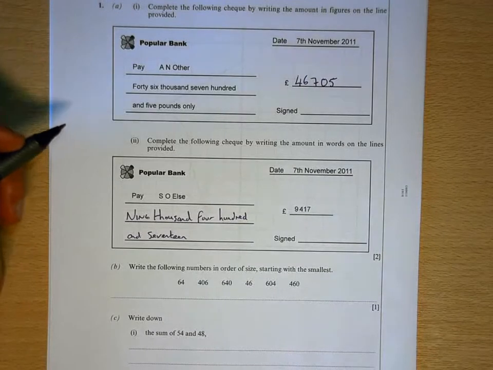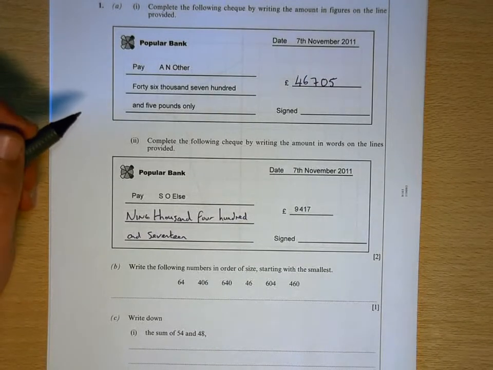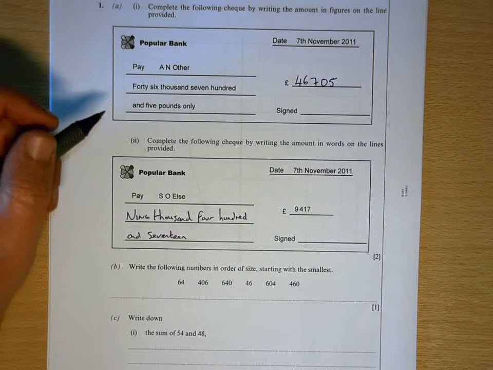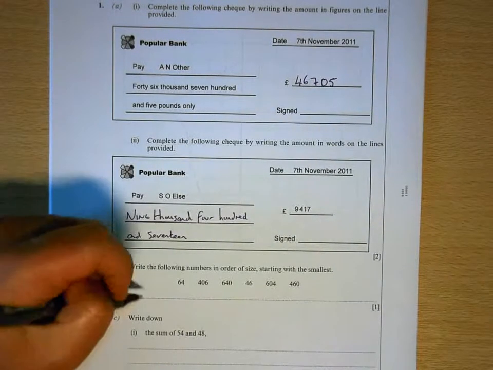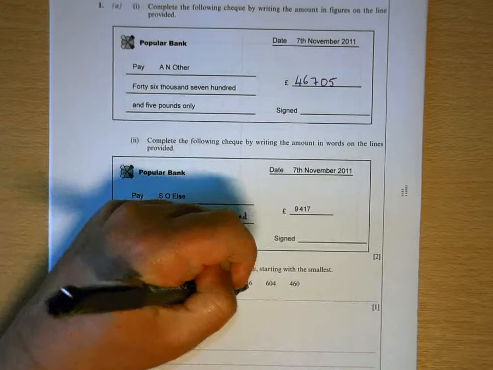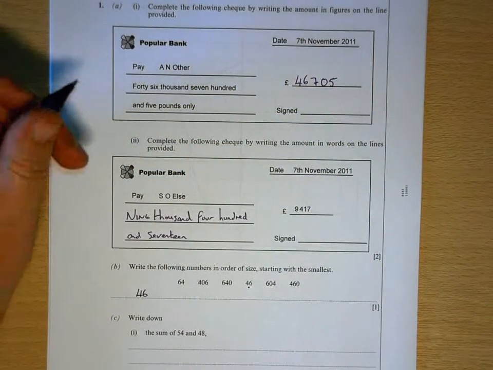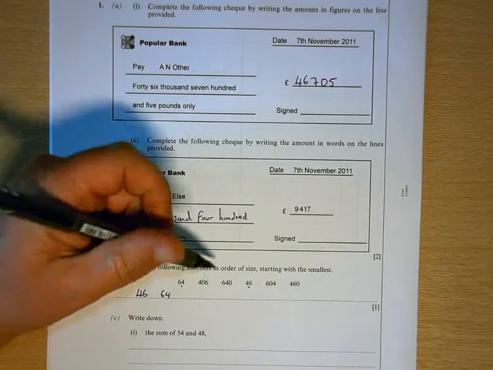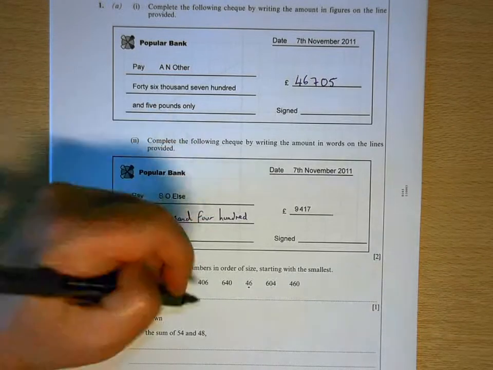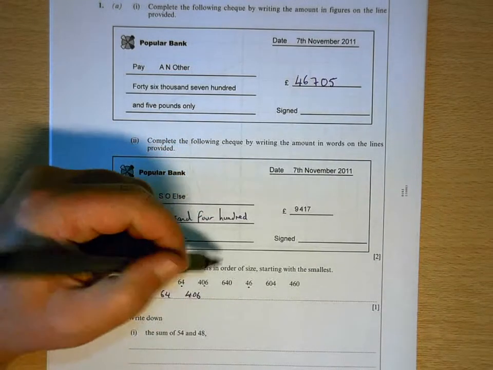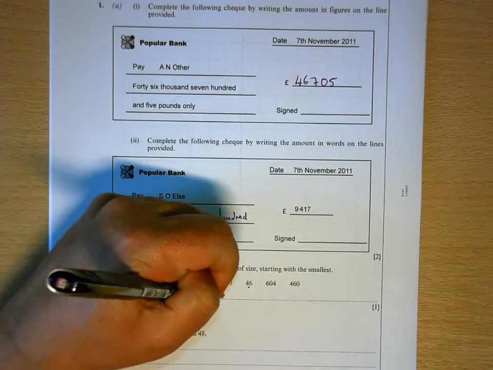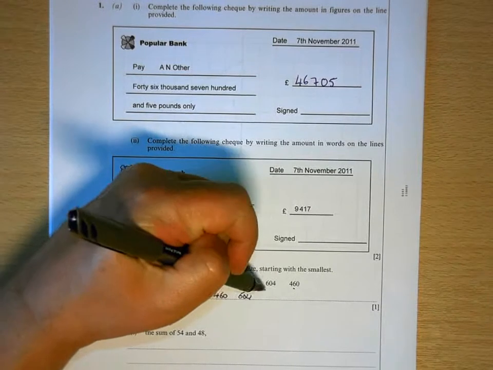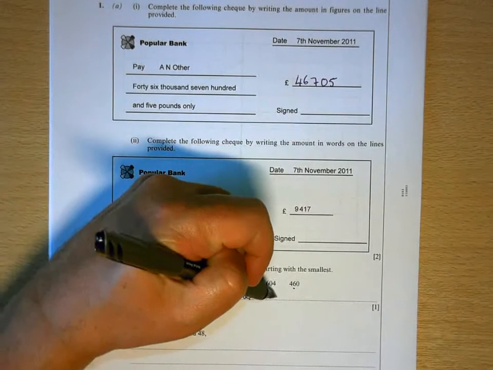B. Write the following numbers in order of size, starting with the smallest. Well, hopefully there we can see that the smallest one is 46, and if you put a little dot under to know that we've counted that one, then scanning the list, 64 would come next. Then we're into the hundreds, 406, 460, and then we have these two left, 604, and followed by 640.